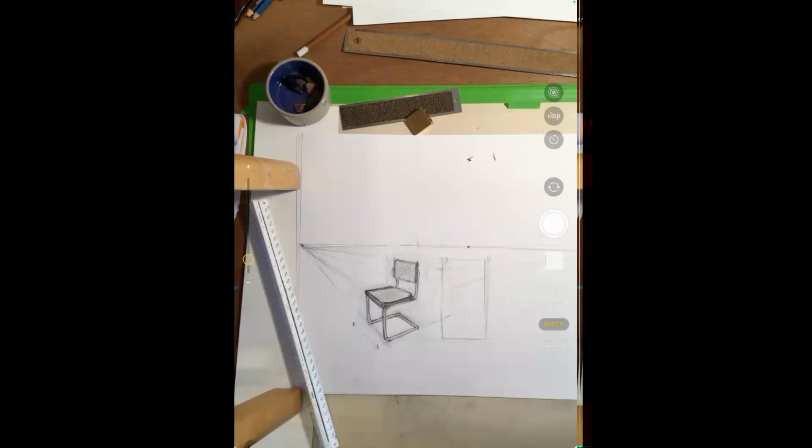And I'm going to demonstrate how to draw this Cesca chair in one point perspective. I'm only looking at the photograph in the assignment, which is in two point perspective, like that view in the photo. I'm going to draw it in one point perspective, so I'm just going to turn it a little bit.